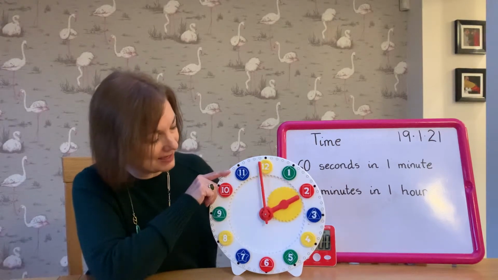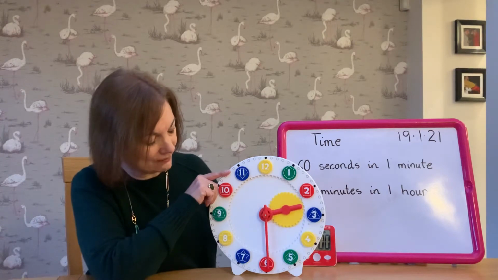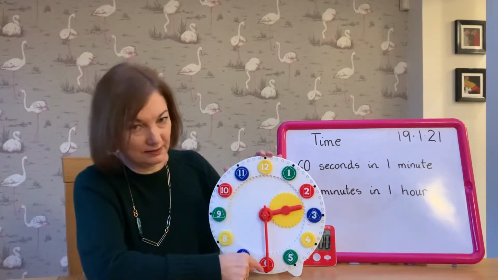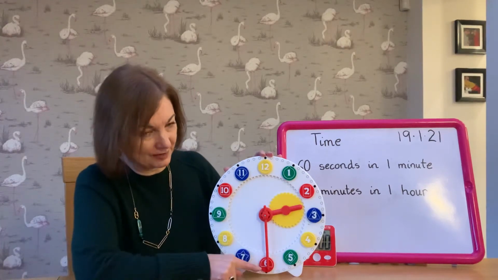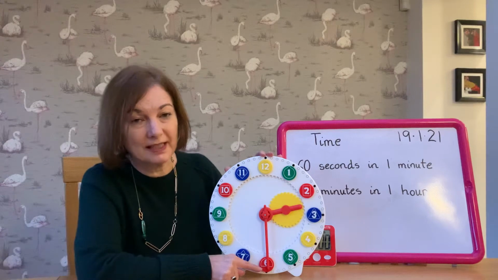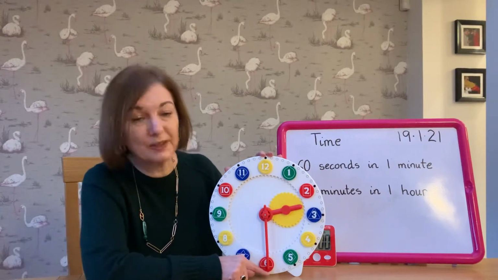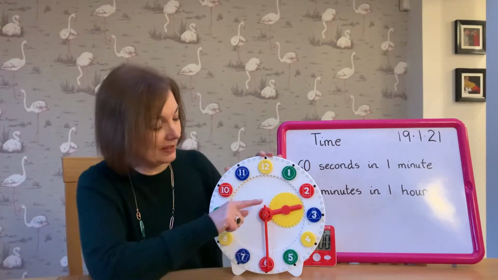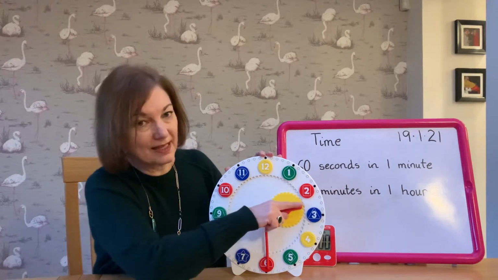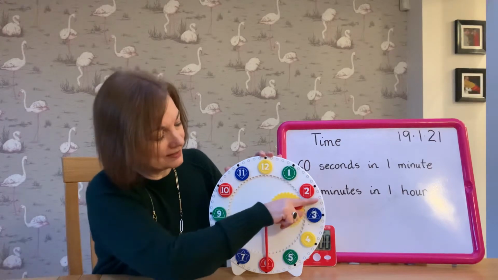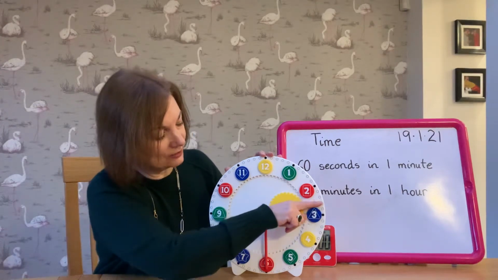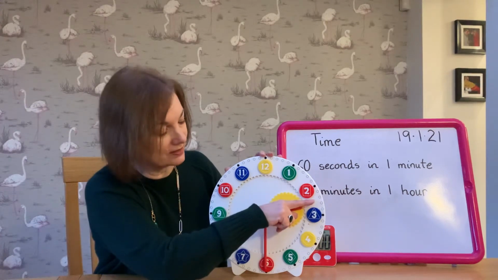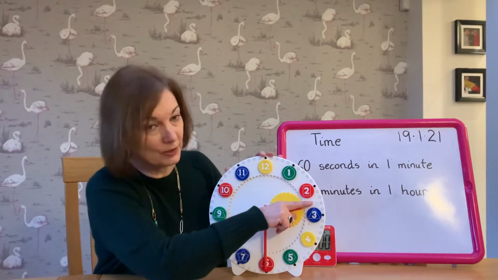Okay, for a little challenge, we did this yesterday. We're going to take the minute hand halfway around the clock, so it's pointing to the bottom of the clock, to the 6, and when it's pointing at the 6, the minute hand, the long hand, we know that that is half past. And we can look at the hour hand. It's halfway between these two numbers, so it's the lower number, the number it's gone past. It's halfway past 2 o'clock.